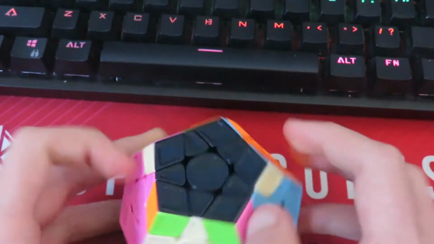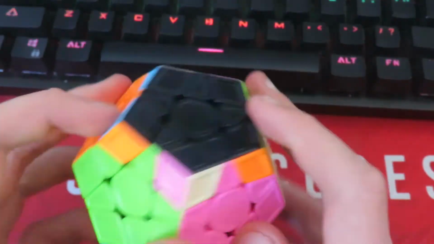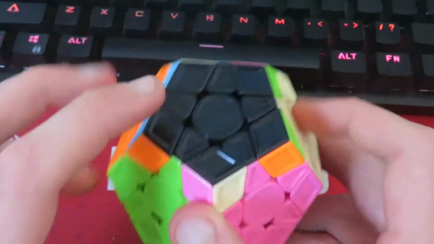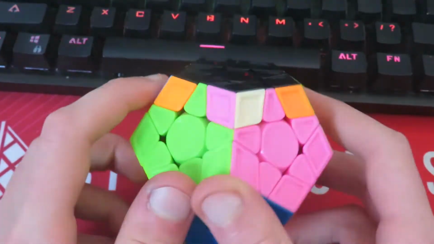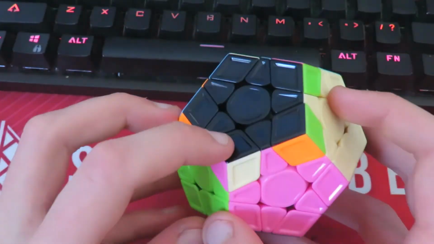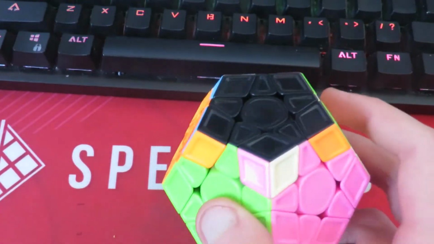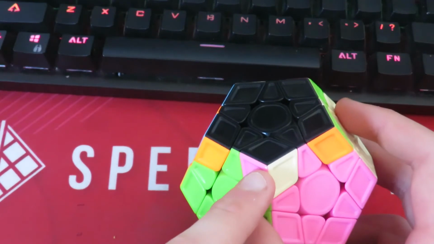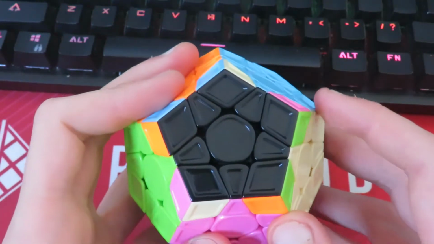Okay, so these algorithms I recognize with 2 sets of headlights and then this one lone piece. I use this lone piece to determine what case it is. I check whether this lone piece goes to the left or to the right. This one goes to the right, so I know that you hold it like this, and it is this case.